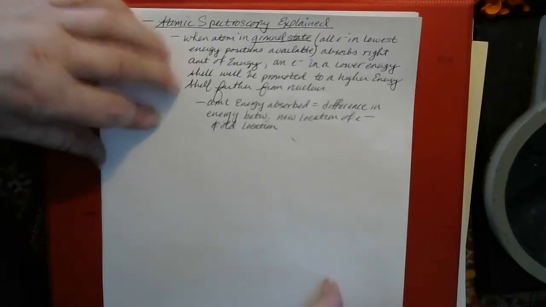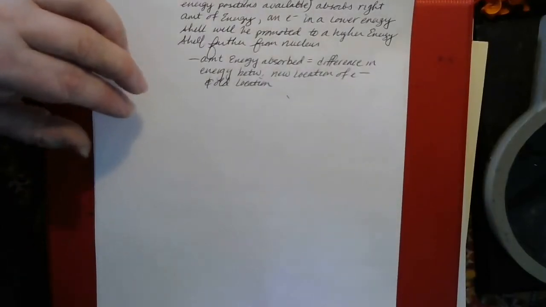Okay, so that again goes to conservation of energy. The energy that comes from one place goes to another place, and basically it's all accounted for. Nothing disappears, nothing gets created.